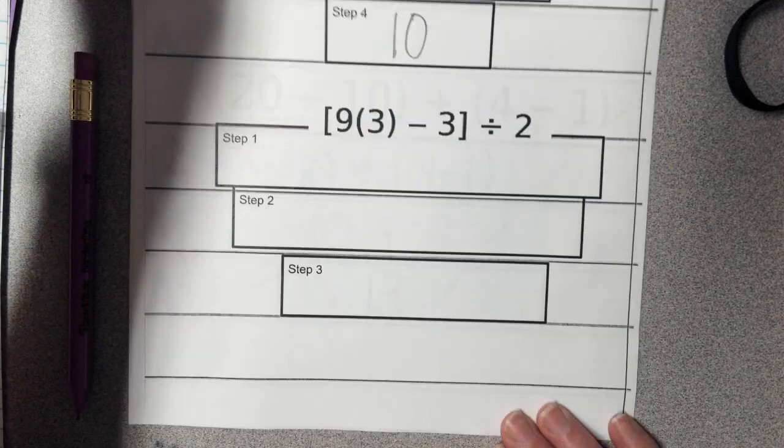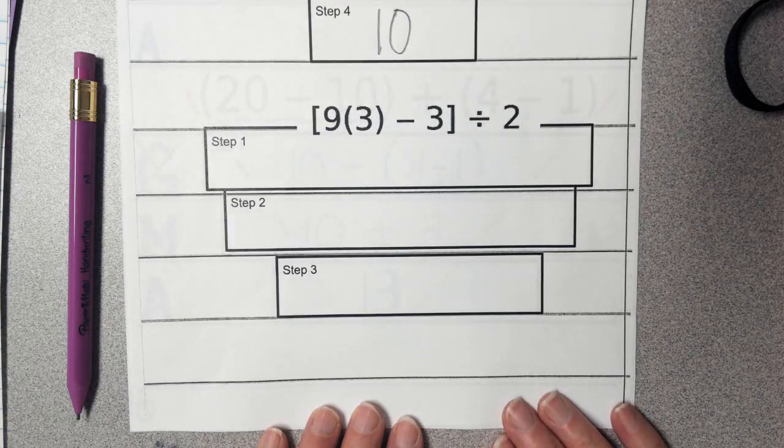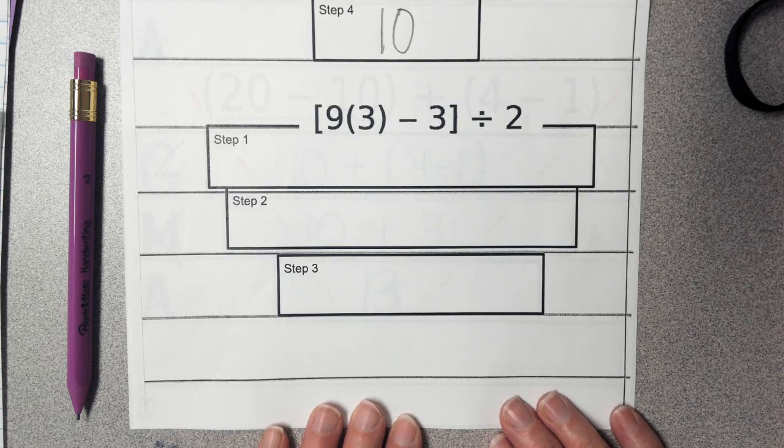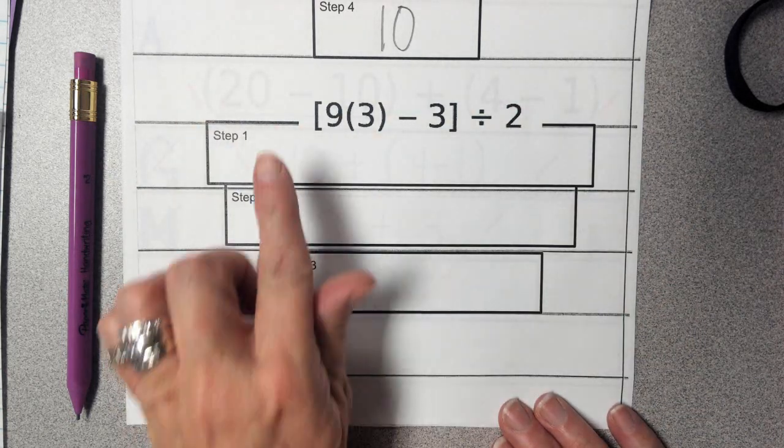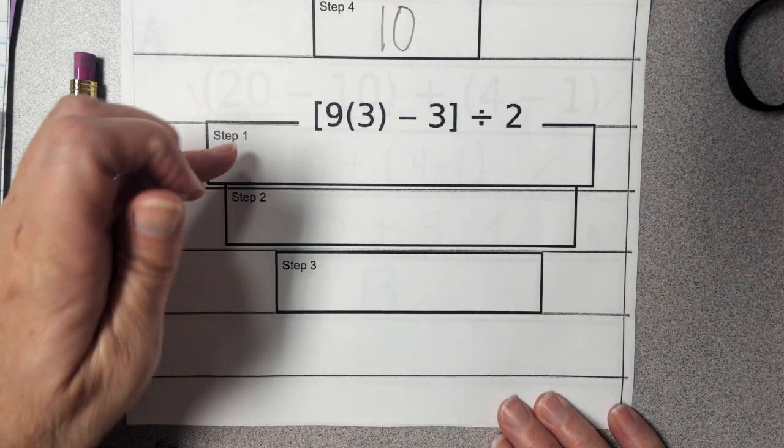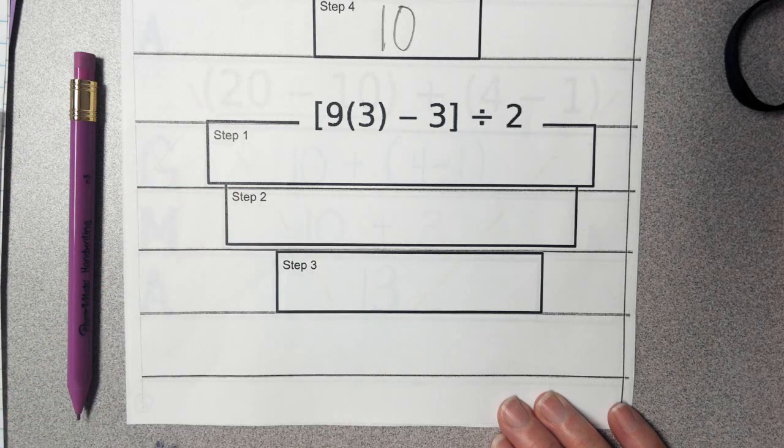Alright, boys and girls, I'm here for GMA Practice 1. This is problem number 6. And so this is our last practice in this process. And I see right away that we have fewer steps, but I see some things that maybe I haven't encountered before. So some things are a little different on this one than others that we've solved on this practice.